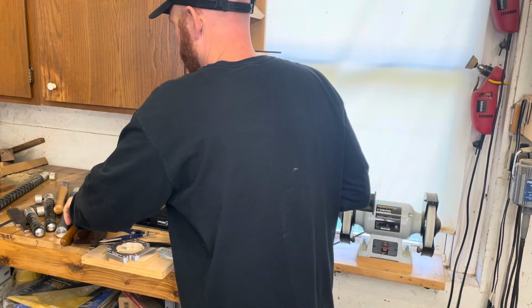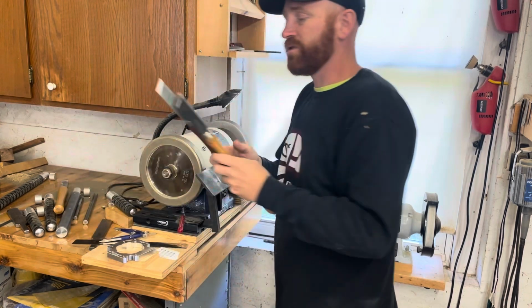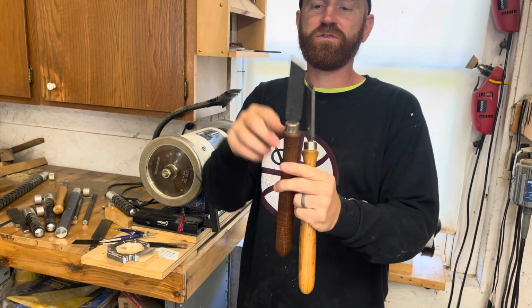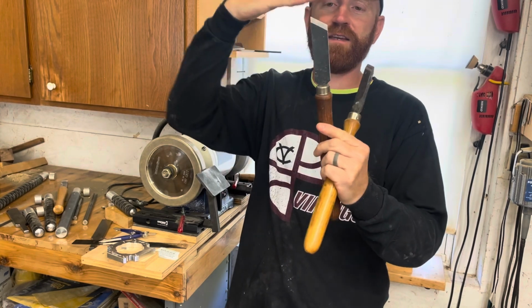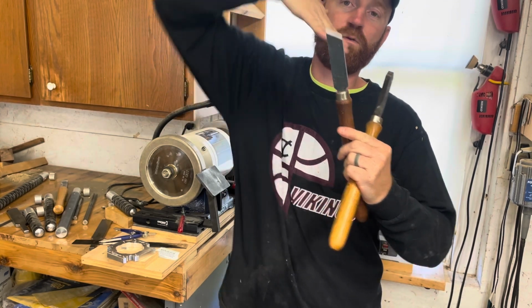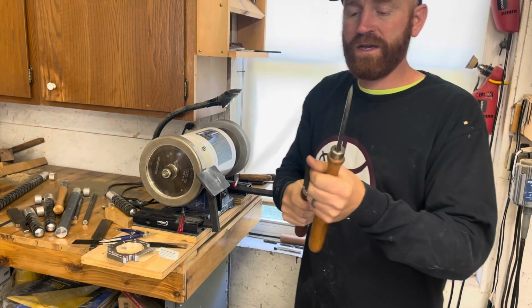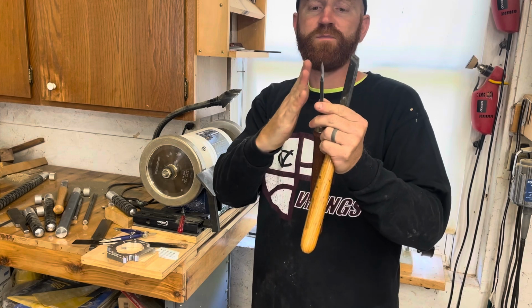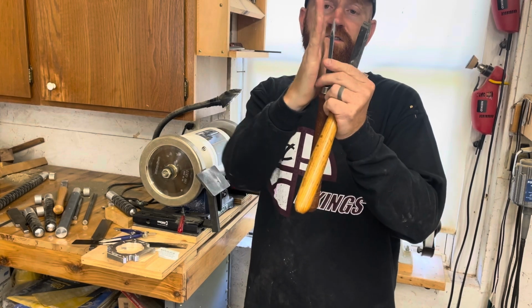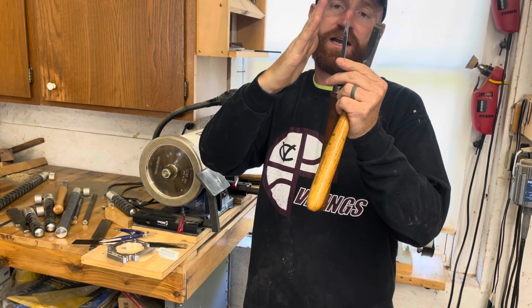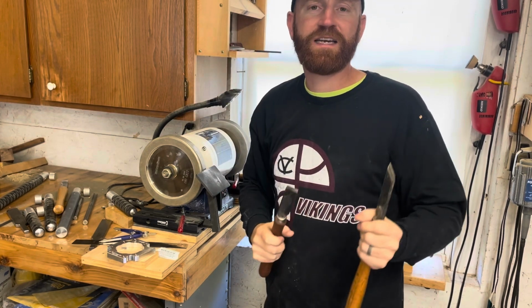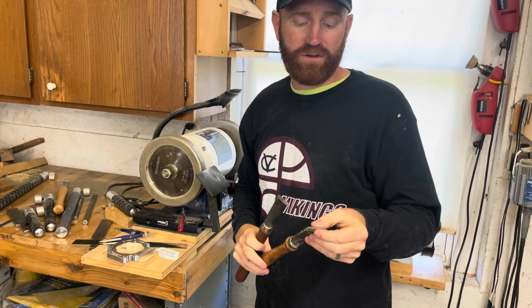Because you can have a skew chisel, I think these are old school, but you can have a skew chisel and you could have them straight, but have them less angled, right? Or more angled, steeper angled. And there's advantages and disadvantages to both. And then you can have the bevel be more steep or flat. You could have them be more like this or more like this, and there's advantages and disadvantages of that.